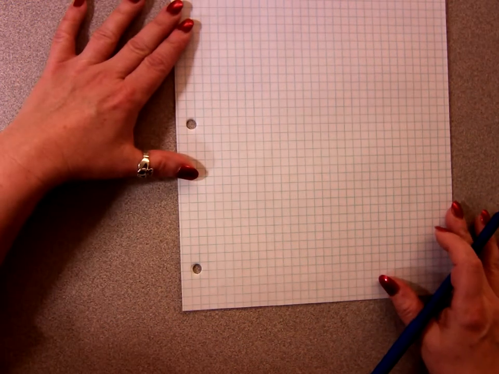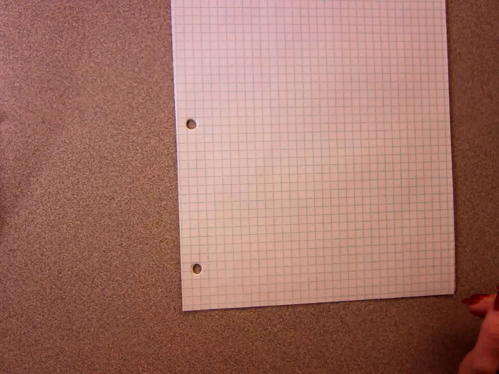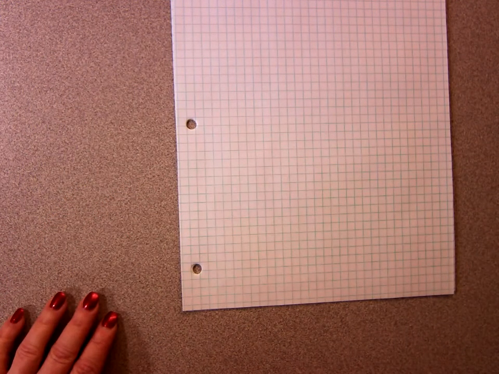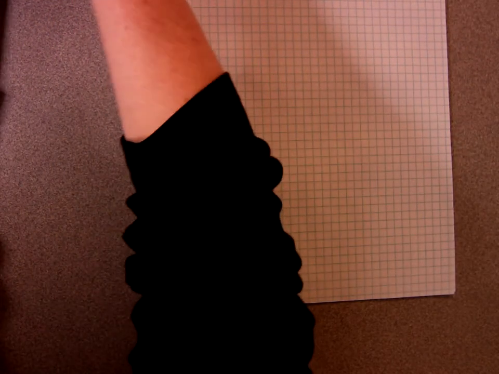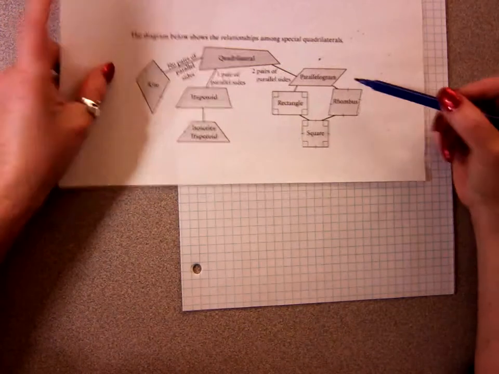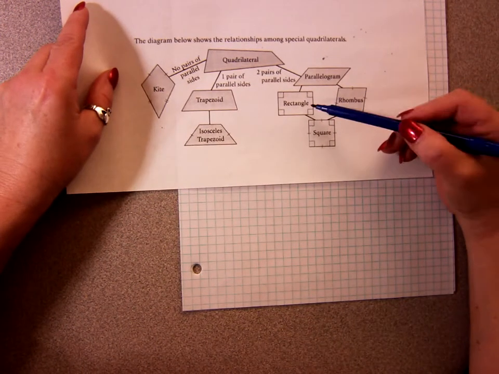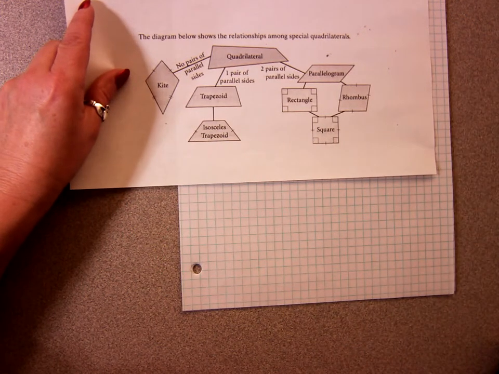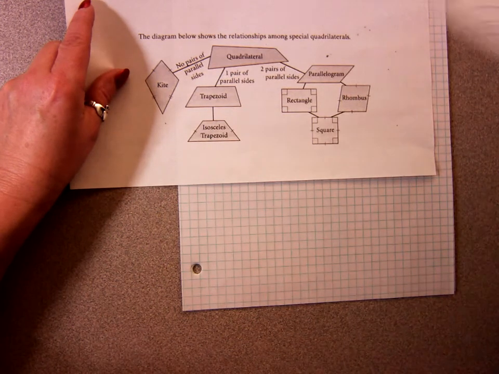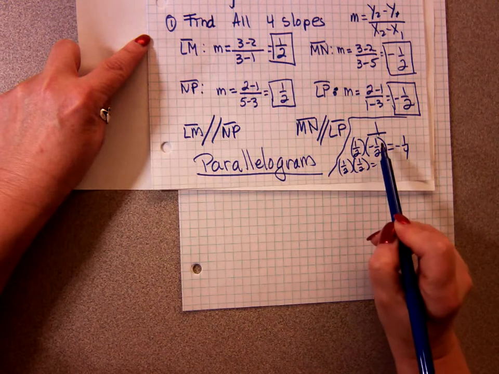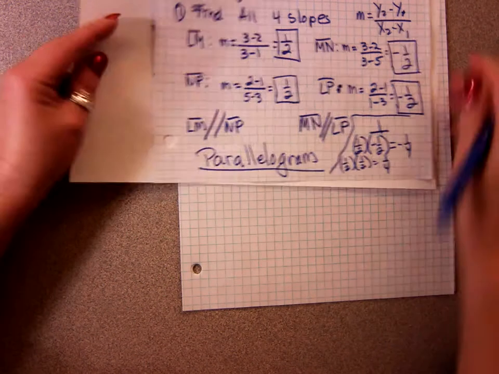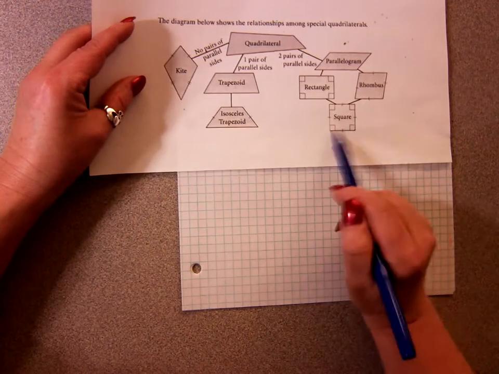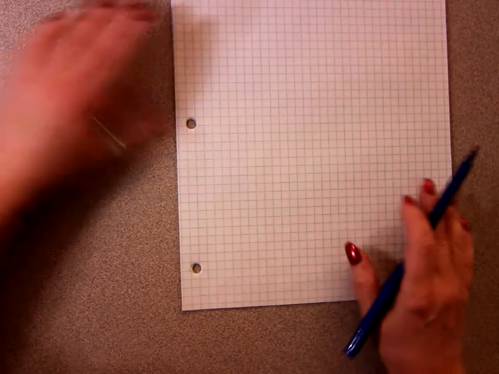So that was the first step. We've been able to classify it as a parallelogram, but if you remember our chart from earlier, which if I could find it, we have a parallelogram, but what is it? Is it a rectangle? Is it a square? Or is it a rhombus? Well, I think we just might have guided ourselves in the right direction when we realized they were not perpendicular. Because if they were perpendicular, then they would have right angles. But let's do this second step to verify.